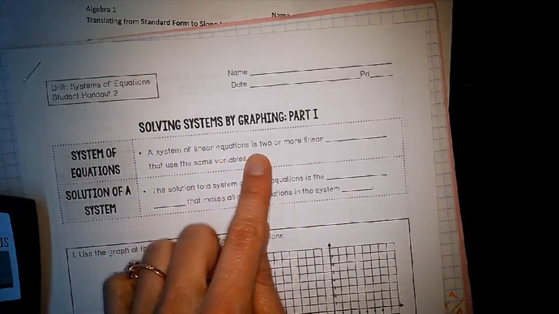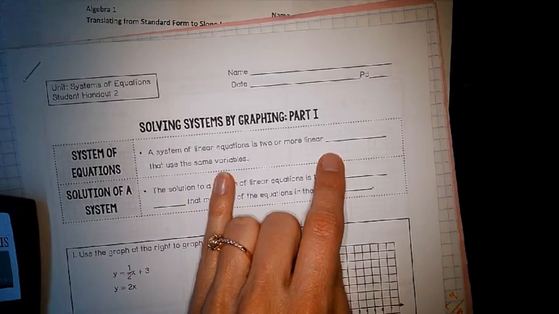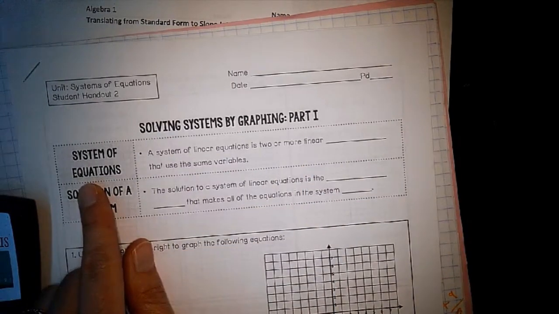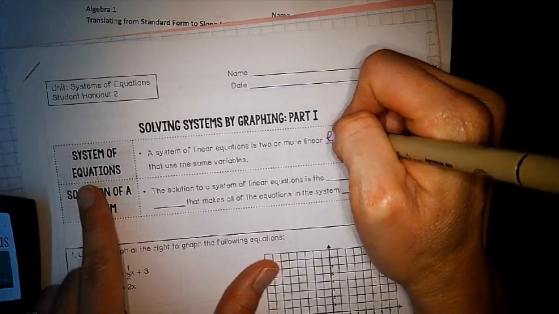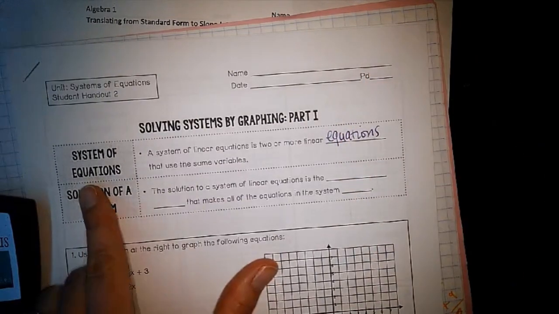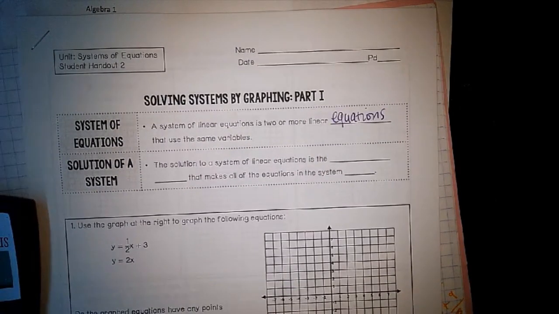We know that a system of linear equations is two or more linear what that use the same variables? What do you think it's going to be? Equations. A system of linear equations is two or more linear equations that use the same variables. Basically, two or more lines that are going to meet somewhere.